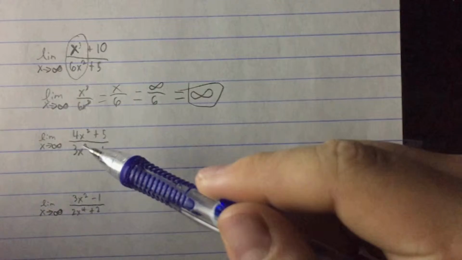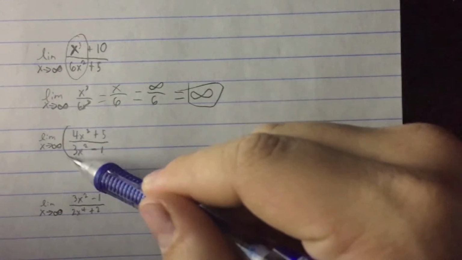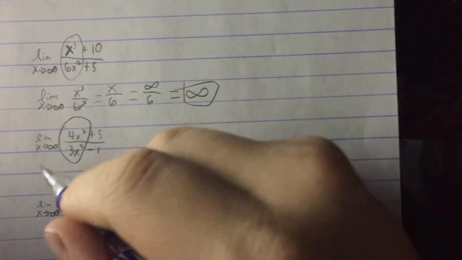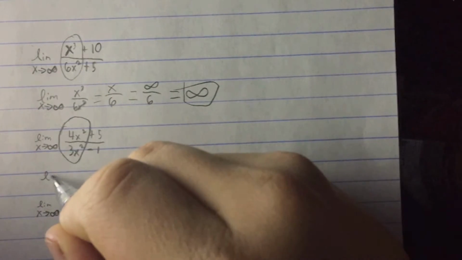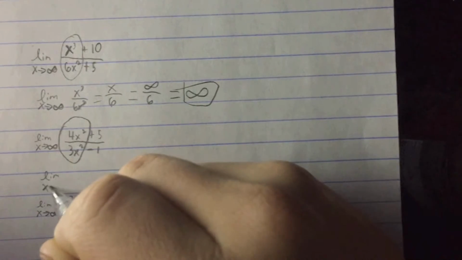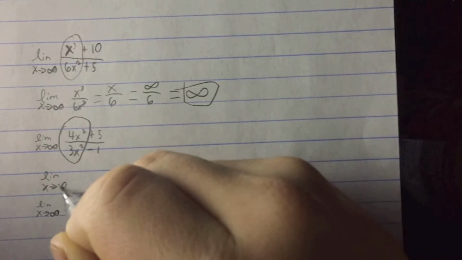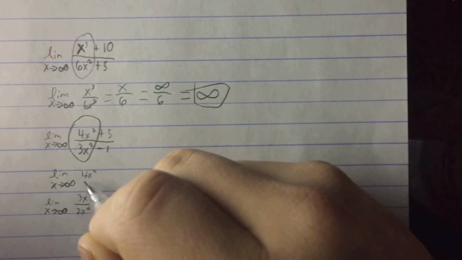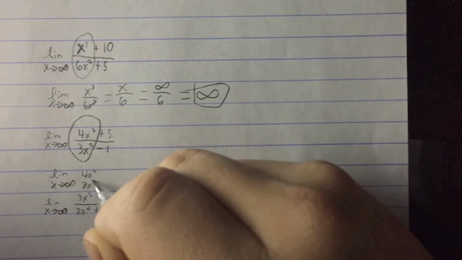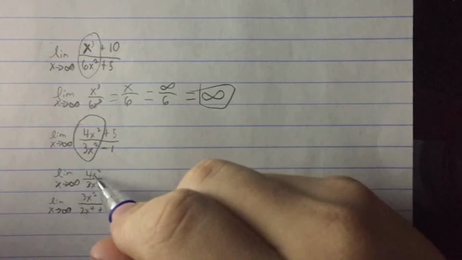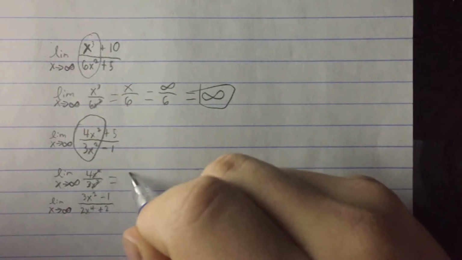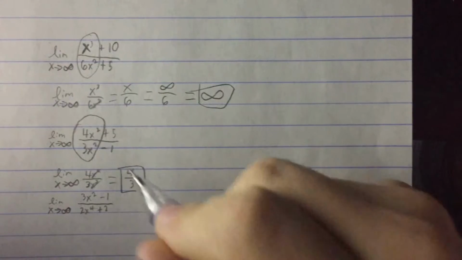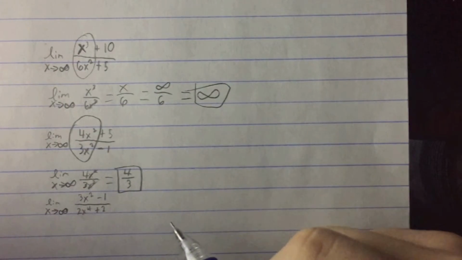The second case is when the exponent of the leading term on top is the same as the exponent of the leading term on the bottom. Once again, you will exclude the leading terms, rewrite as x approaches infinity. The x's cancel, leaving you with 4 over 3. That is your answer.